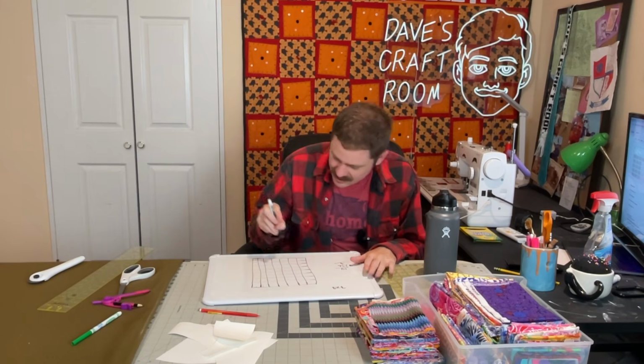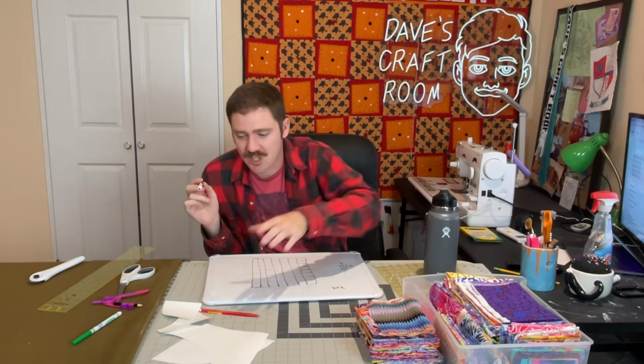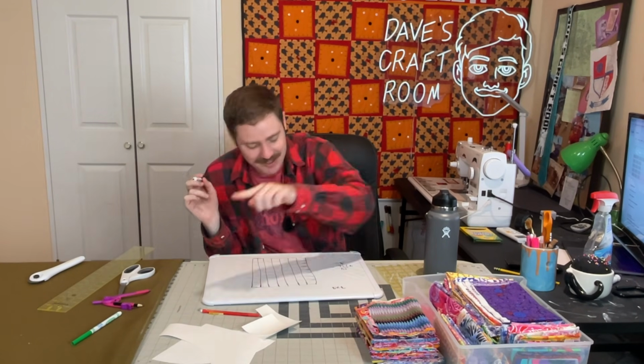What I'm getting at here is that there are going to be 7 by 8 blocks of the big size. So 7 by 8, 9.5-inch blocks. That's 56 blocks total, but I want a 1/4 of those to be made up of the small ones. 4 of these will make up one of those.